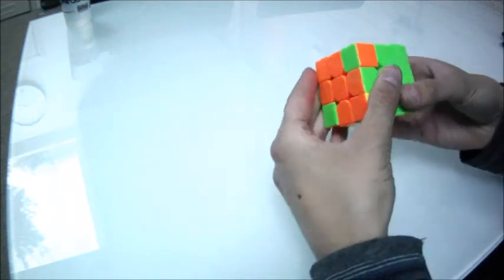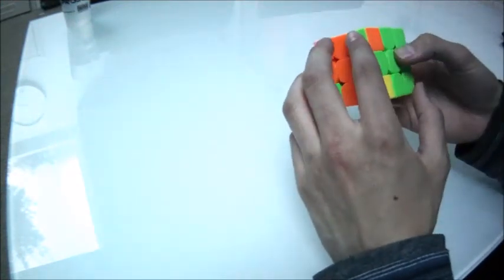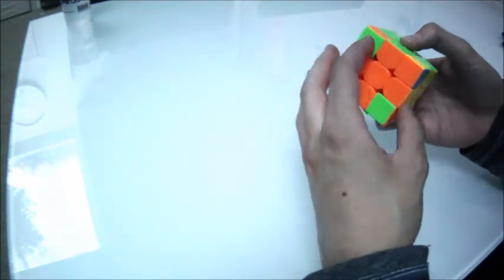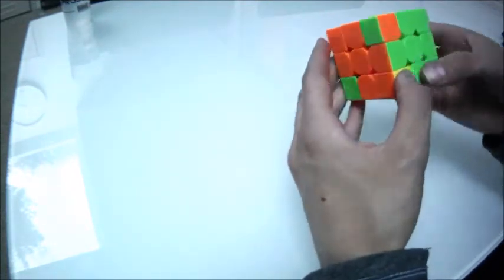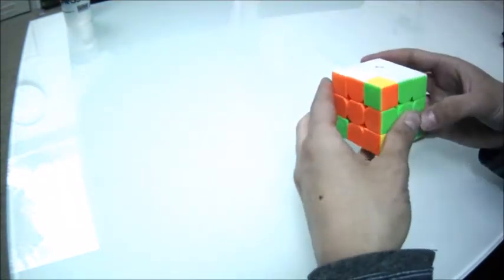For example, if we have this, then our first target is going to be F, and the second target is not going to be L, because after that F, our D layer will be offset. So it's going to be opposite to that, and it will be here. So it's going to be FT. Okay. Now let's go over the execution.